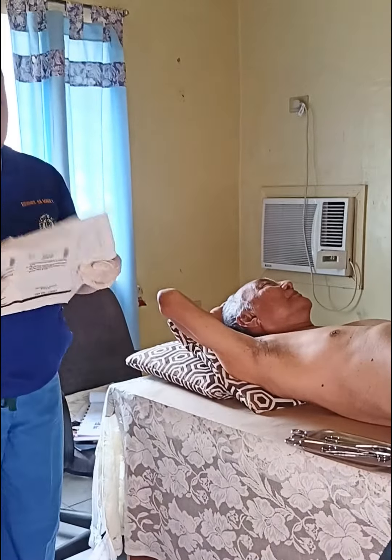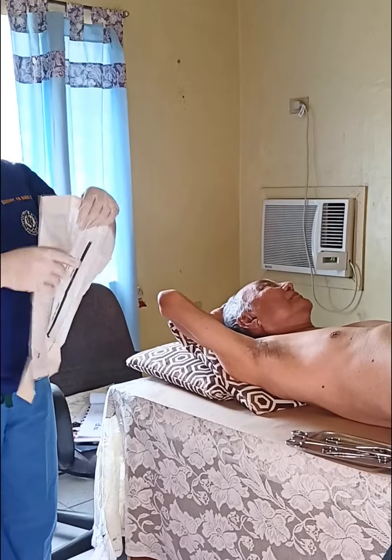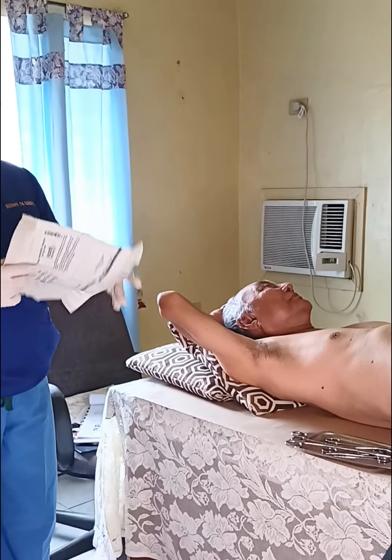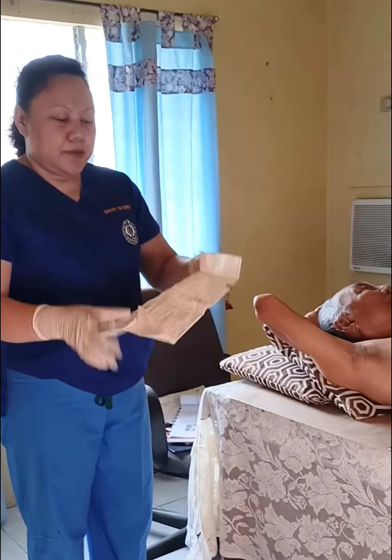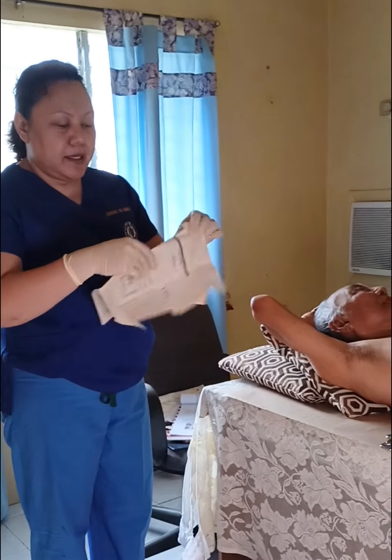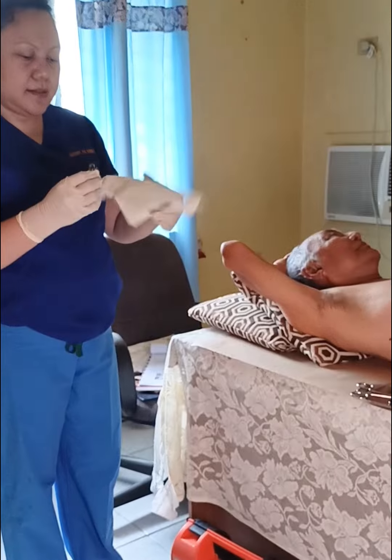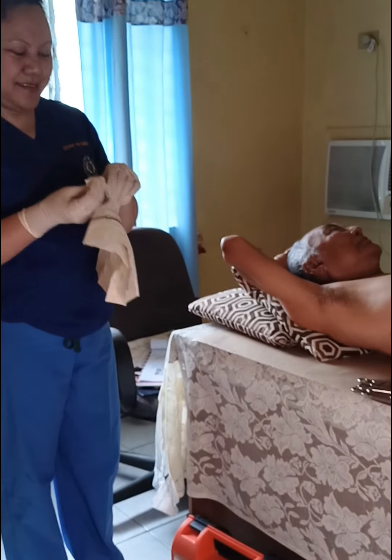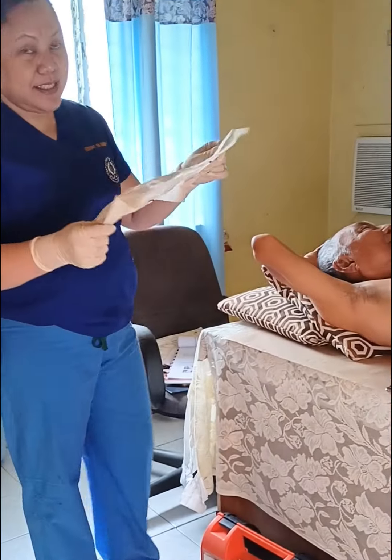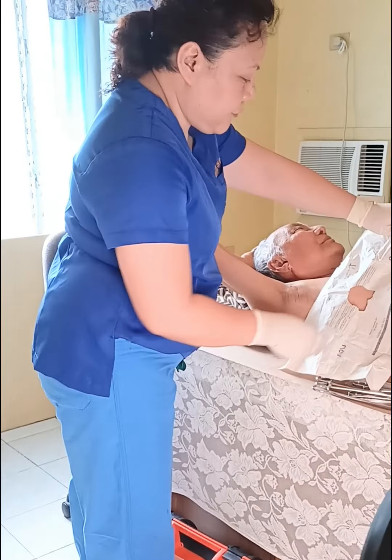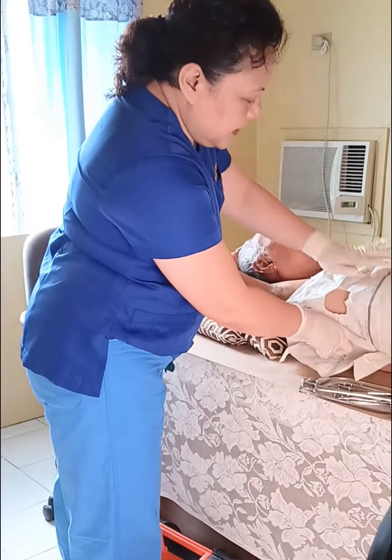To substitute for our material, this will be our cat's eye. In every surgery, minor or major, you would need this. So let's say, for example, this is already the area.